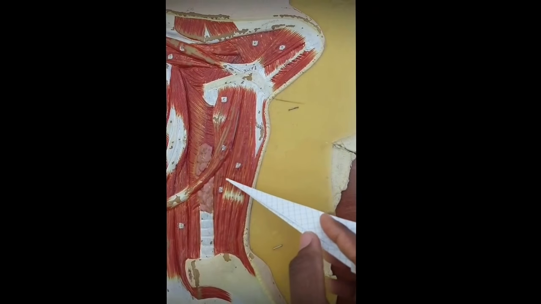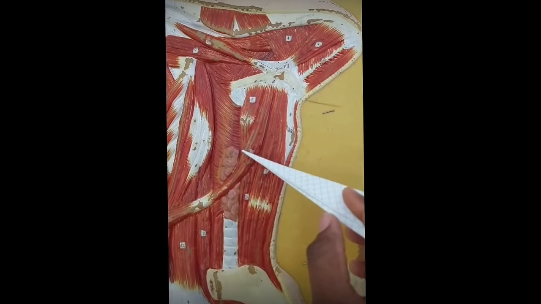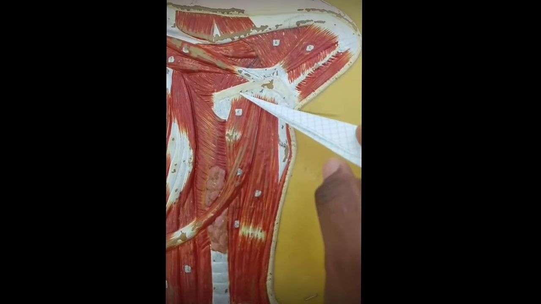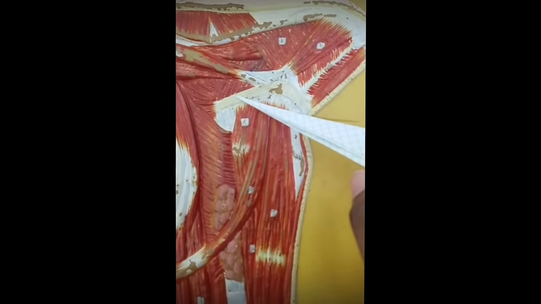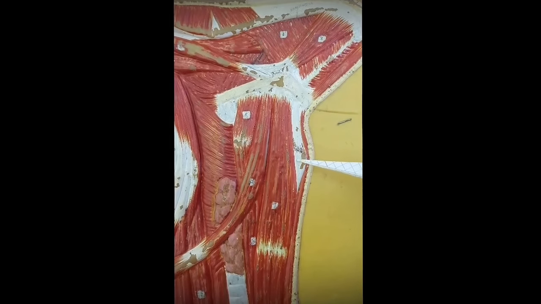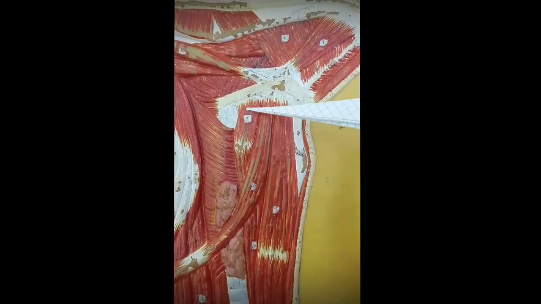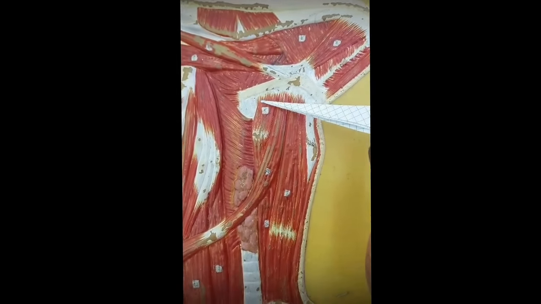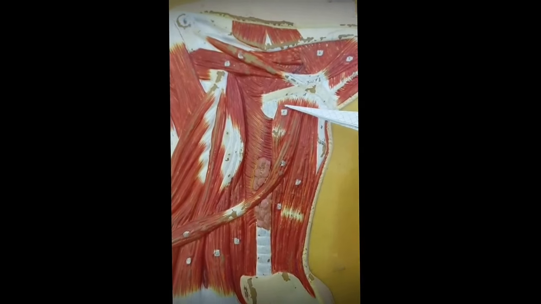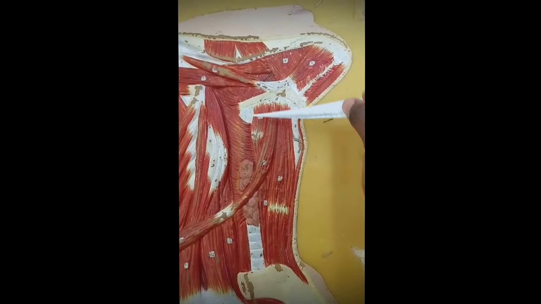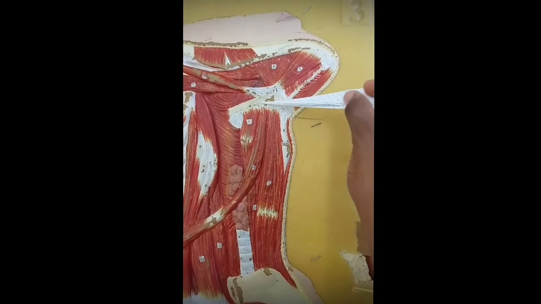Now we move on to a continuation. Actually, it's the Thyrohyoid. By the name, you can see the origin is from the thyroid cartilage here, and it inserts into the hyoid bone inferior surface, the lower border. This muscle also helps to depress the hyoid bone.